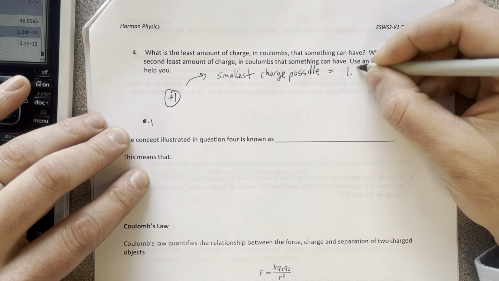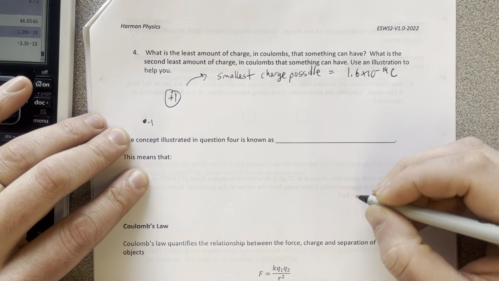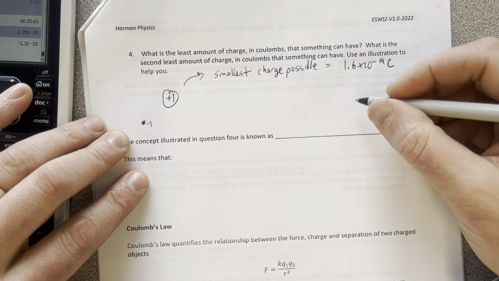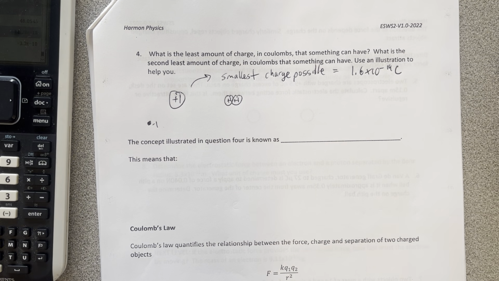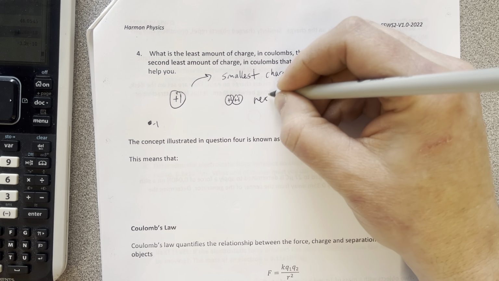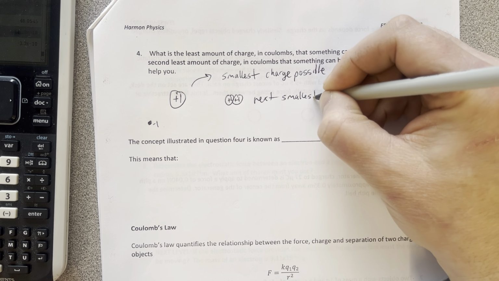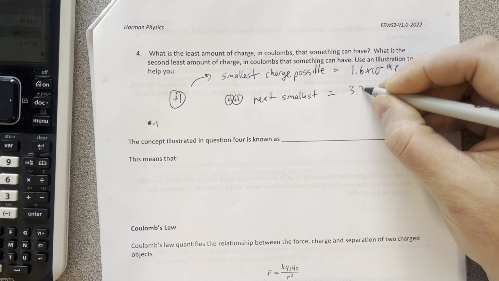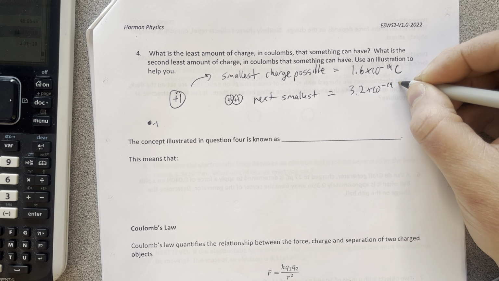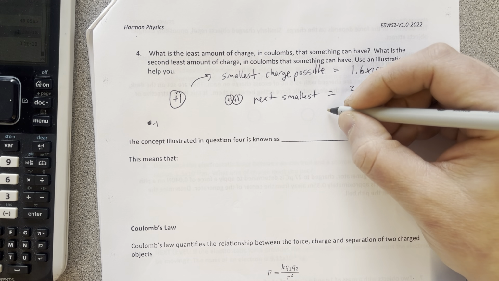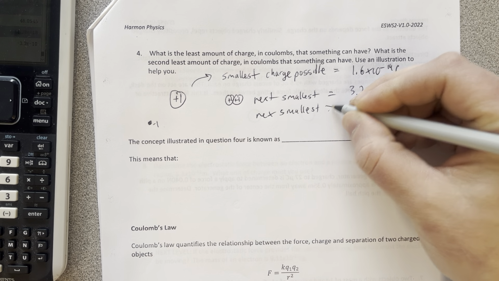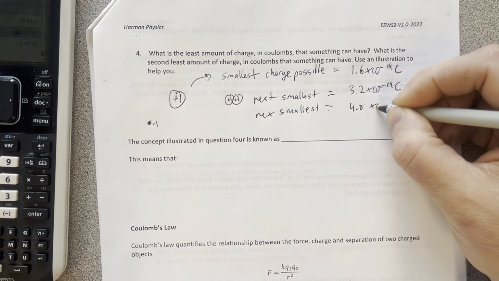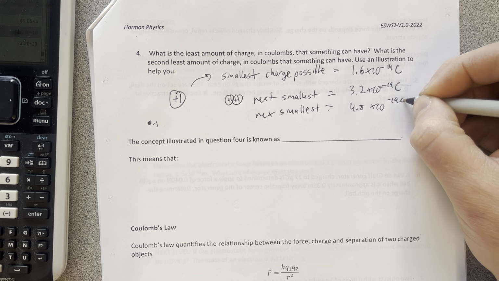Smallest charge possible is 1.6 times 10 to the minus 19th coulombs. Now, the next smallest charge possible would be 2 protons put together, +1, +1, right? That would be 2 times this, would be 3.2 times 10 to the negative 19th coulombs. All right, the next one would be 3 times this, which is like 4.8 times 10 to the negative 19th coulombs.